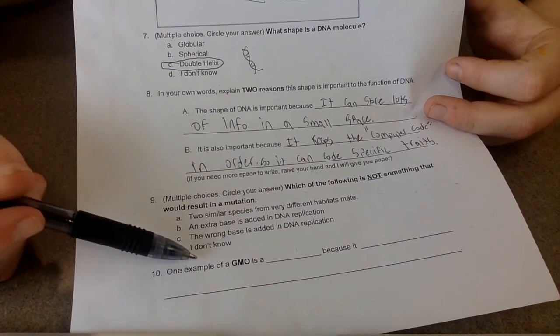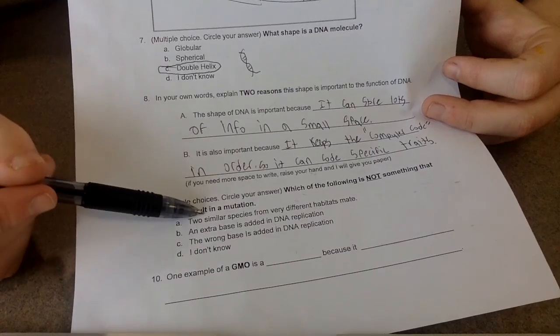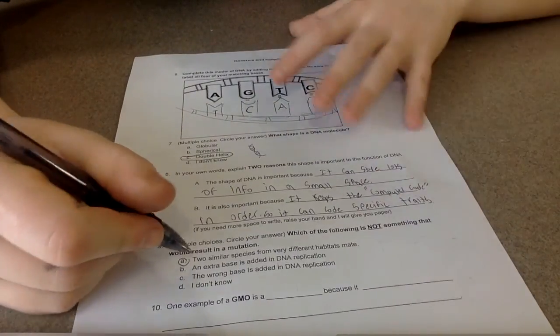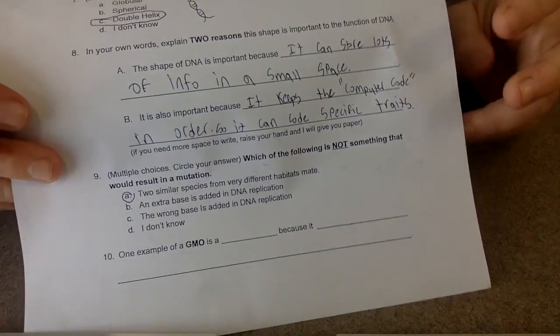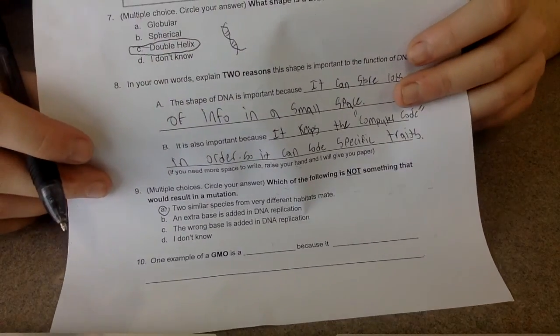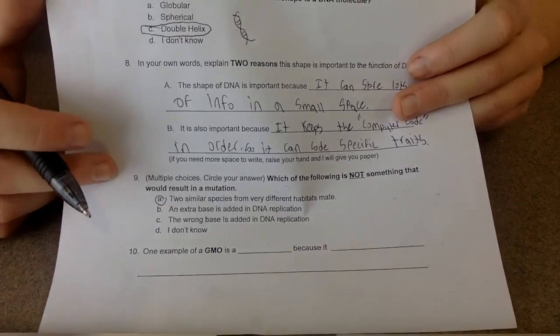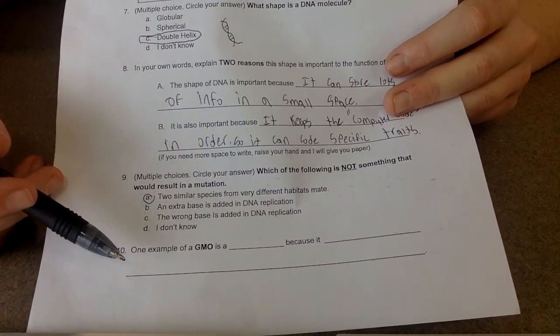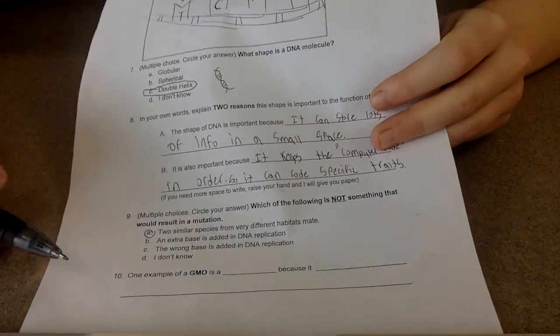So let's look at these again. This is something happening in replication. This is something happening in replication. This is not something happening in replication. So it is not something that would result in a mutation. It could because it could replicate wrong, but it wouldn't for sure result in a mutation because it's not something happening in replication. Okay?